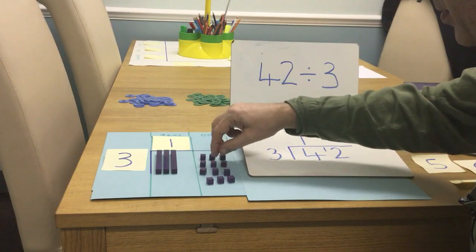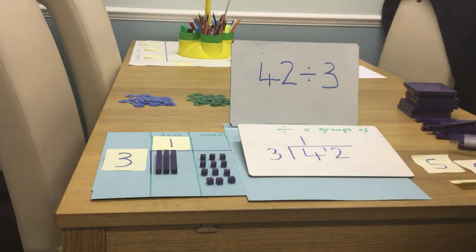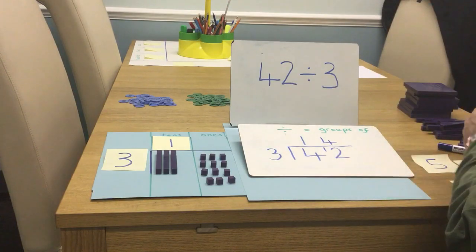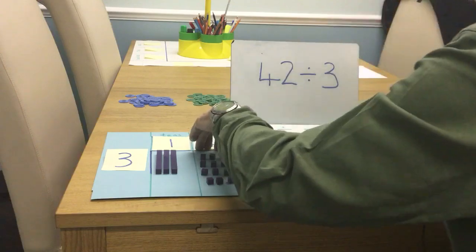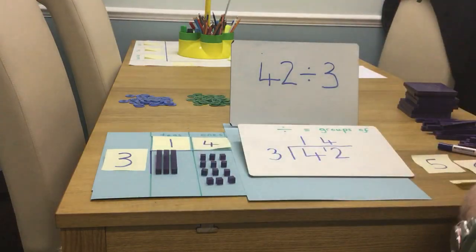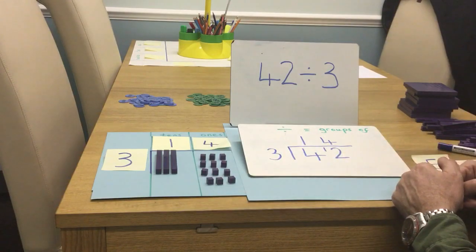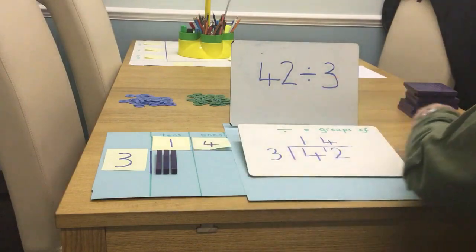And we end up with 1, 2, 3, 4. So there's our picture of our operation. And there's our answer. Okay, I'm going to try one more.